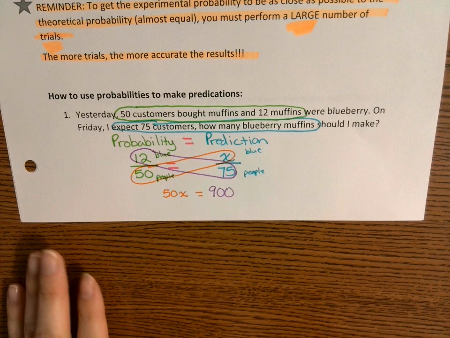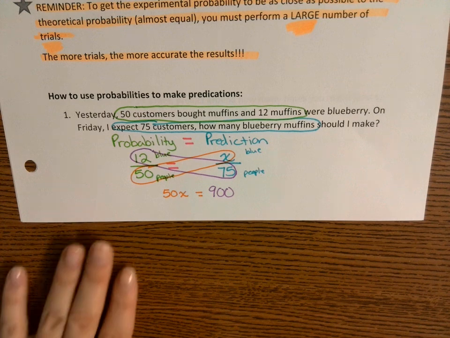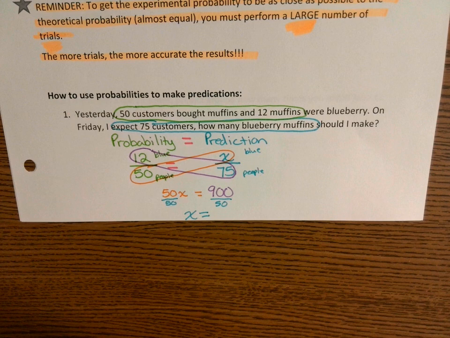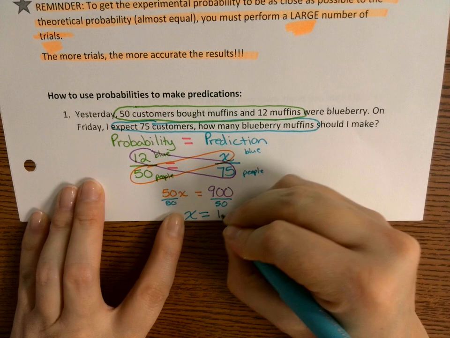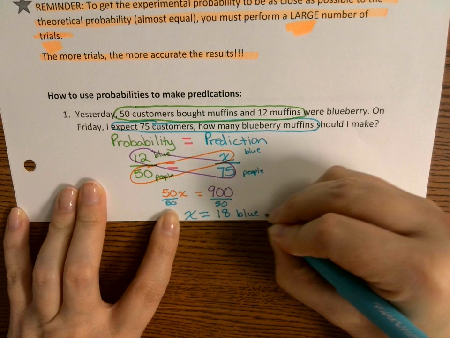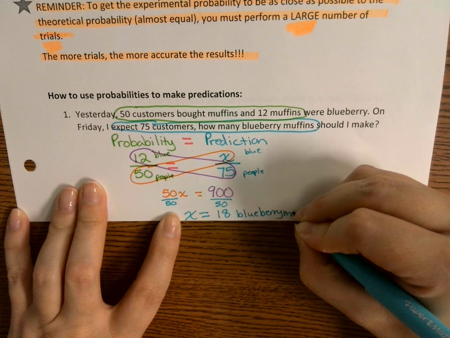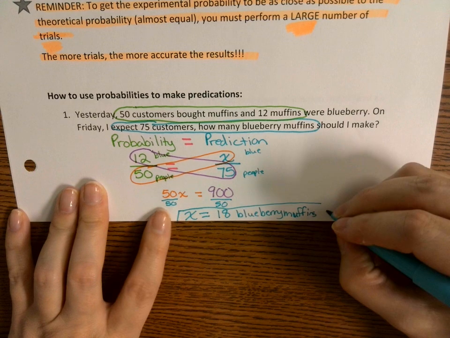Okay, this creates a one-step equation. To solve my one-step equation, I just divide both sides by 50. So 900 divided by 50 is going to come out to 18. So 18 blueberry muffins is what I'm going to expect to go ahead and sell. So I'm going to make sure I make 18 blueberry muffins.